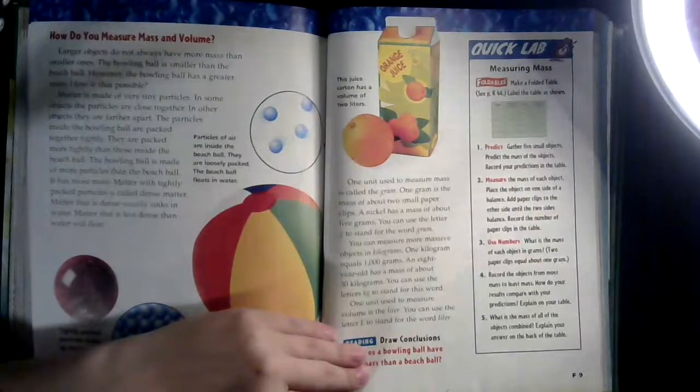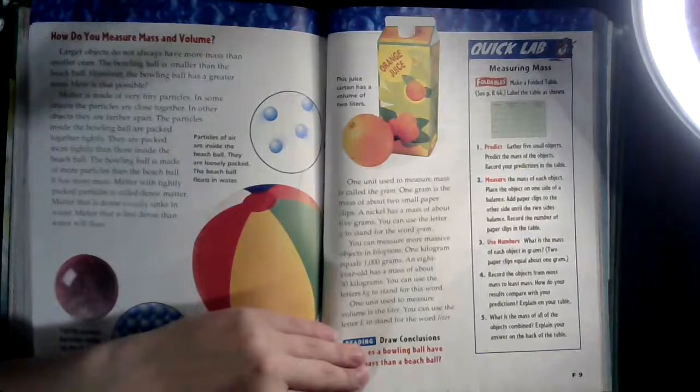A nickel has a mass of about 5 grams. Well, that's lucky. A nickel's worth 5 cents. You can use the letter G to stand for the word gram. More massive objects would be measured in kilograms. 1 kilogram equals 1,000 grams.